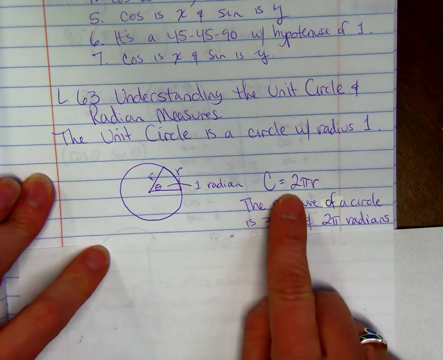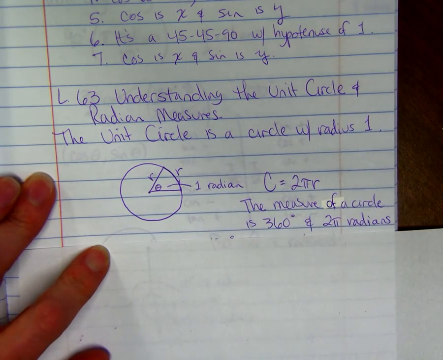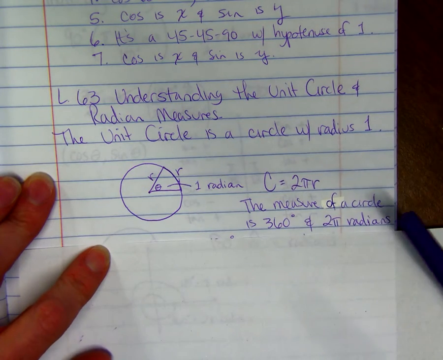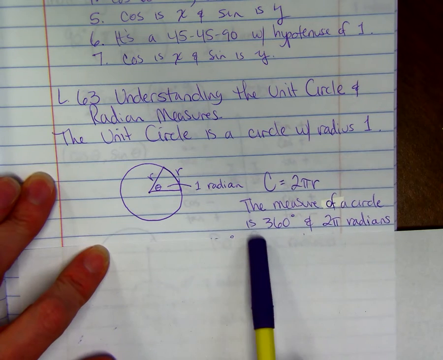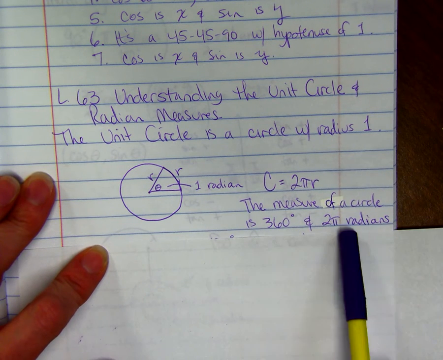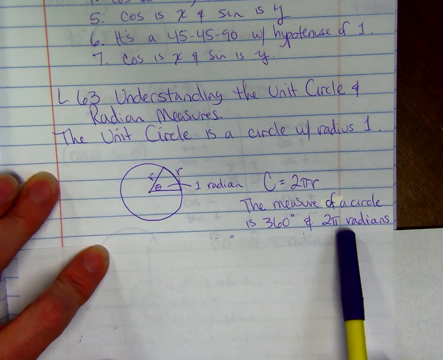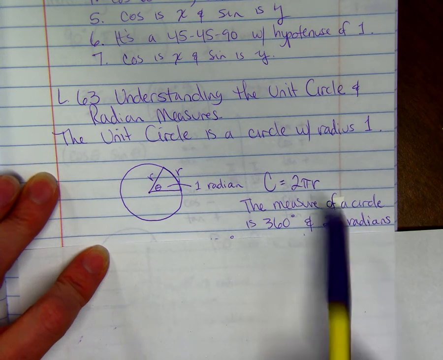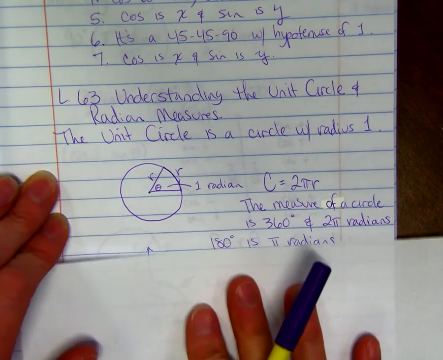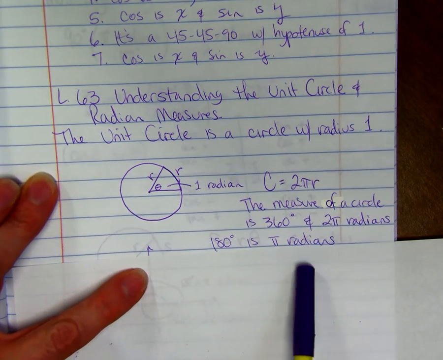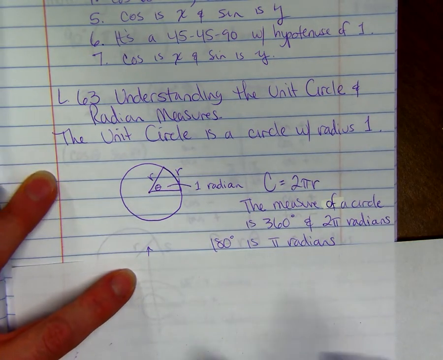So since the circumference of a circle, the whole length, is 2 pi r, and the measure in number of degrees is 360 degrees, it's also going to be 2 pi radians, because that's how many radii will fit around the whole circle, would be 2 pi. So 180 degrees is just equal to 1 pi radians.